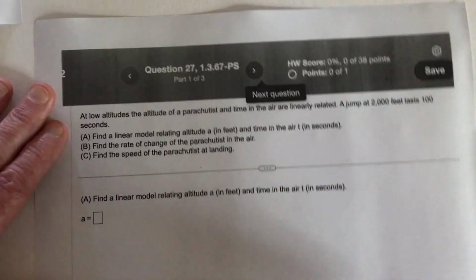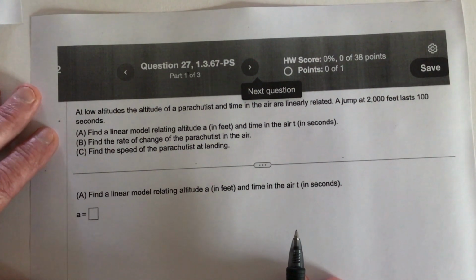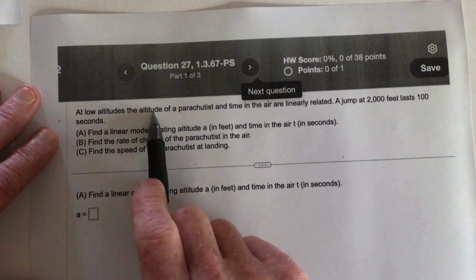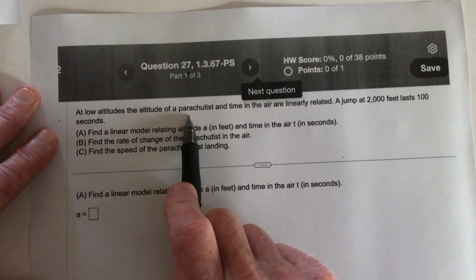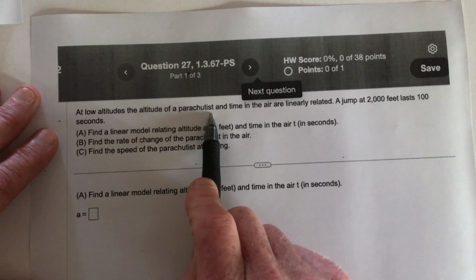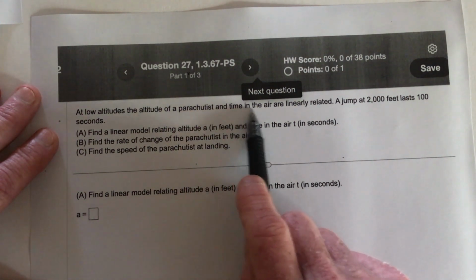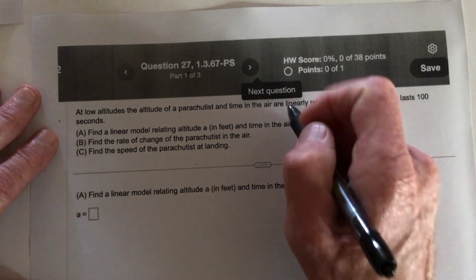And then another word problem. This one is number 27 in the week 2 homework. At low altitudes, the altitude of a parachutist, somebody wearing a parachute, the time and the air are linearly related, so this just means there's a line.